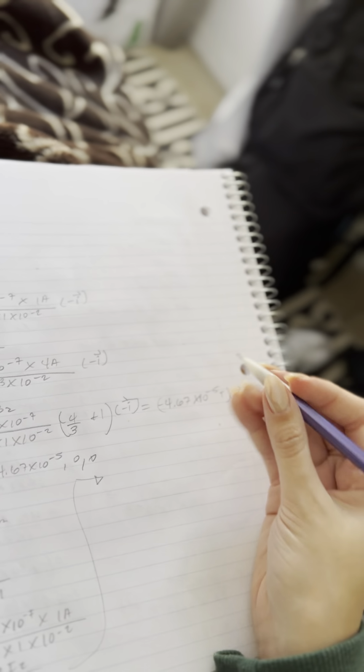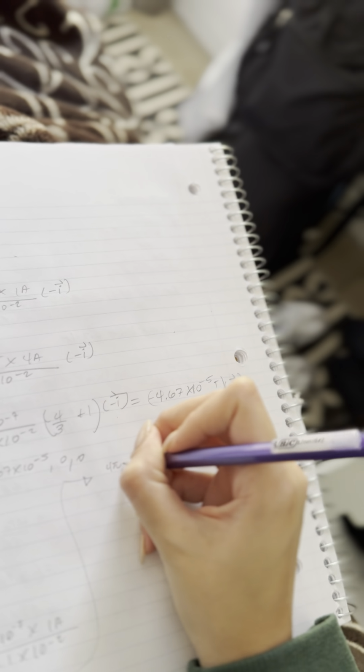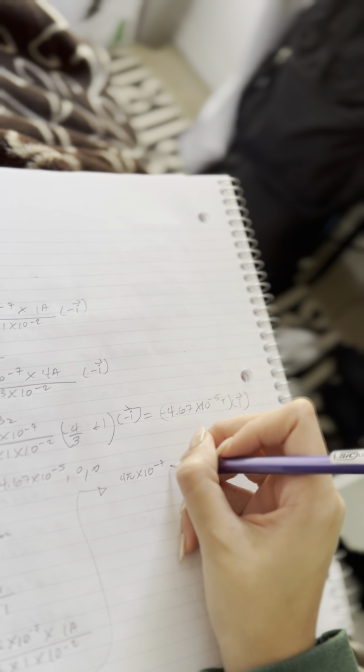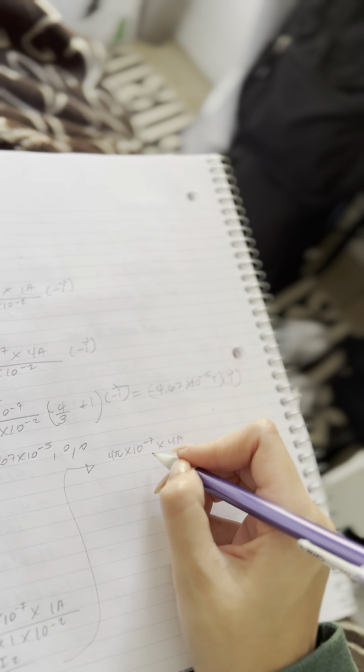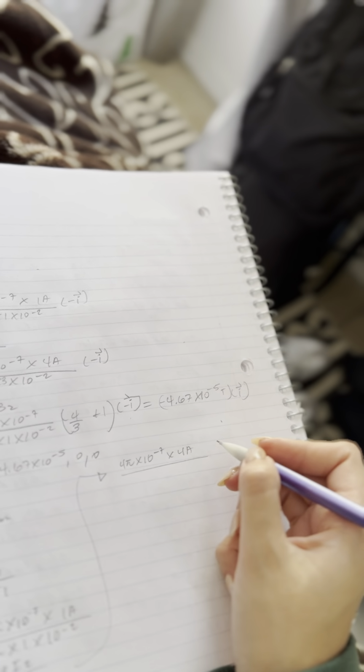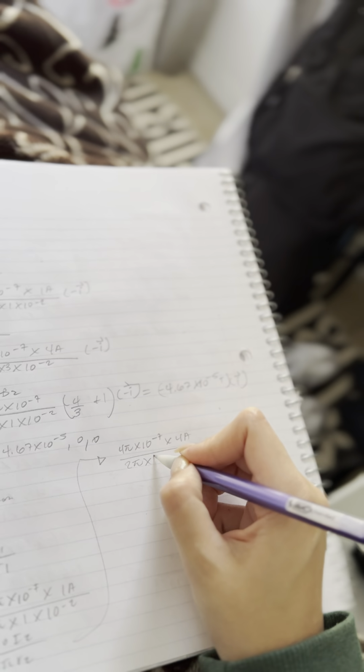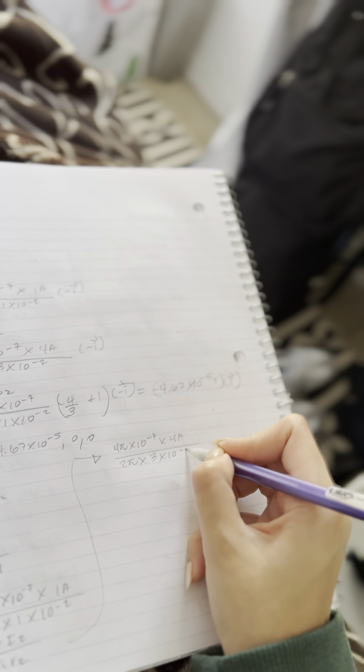Okay, so this would be 4 pi times 10 to the negative 7 times 4 A divided by 2 pi times 3 times 10 to the negative 2.